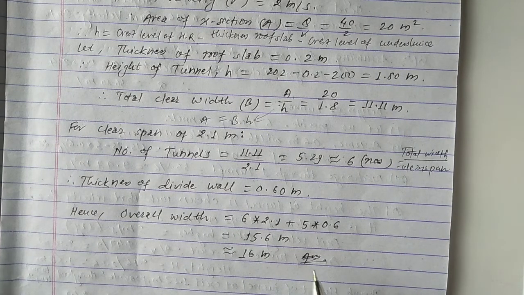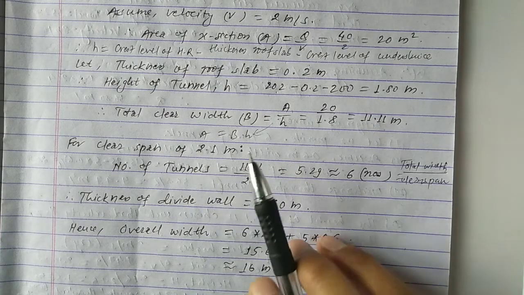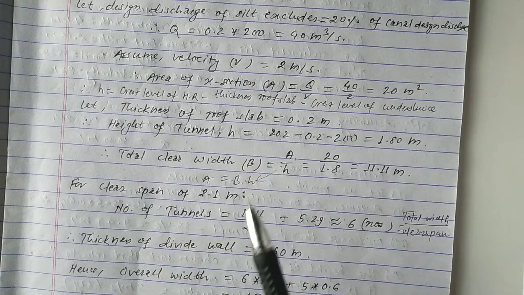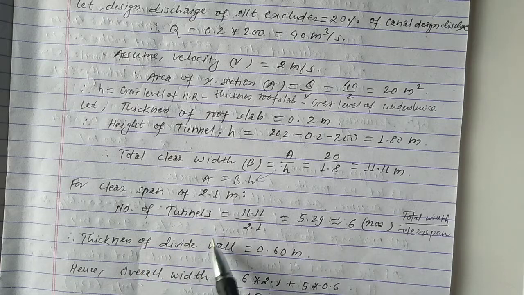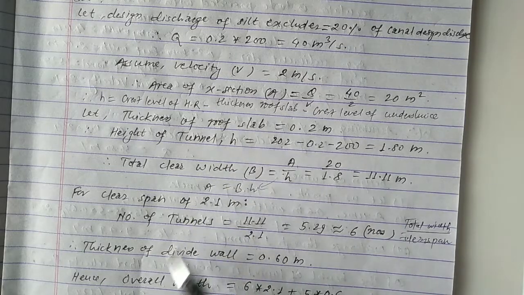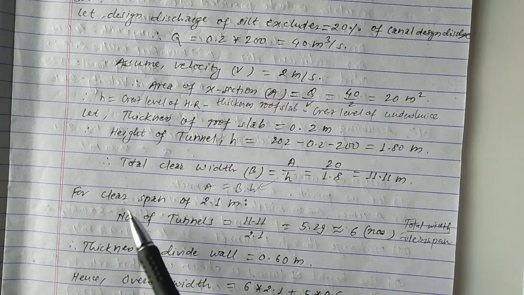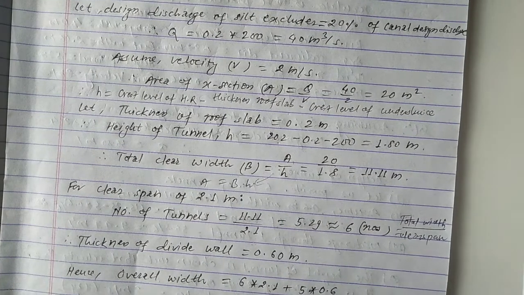And I request that if you cannot understand all these parameters, you have to study the theory part first. I have uploaded the theory part related to the designing of silt excluder. In that video you can see these parameters, and how we take the value of clear span, thickness of wall, and thickness of roof slab. Generally you can take these values as I mentioned: thickness of roof slab is 0.2 meter, thickness of divide wall is 0.6 meter, and clear span is generally 2.1 meter. After knowing these values, you can design the silt excluder.